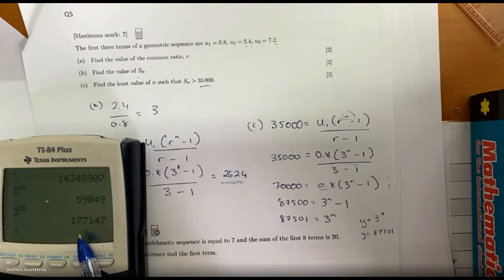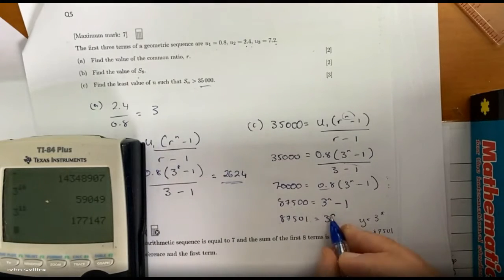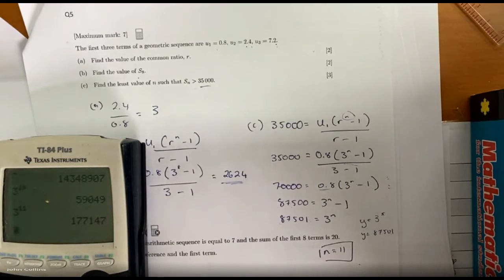And then it switches to greater than. So we want the smallest number. Does that mean 3 to the 10 is going to give it? No, it's going to be too little because it has to be exceeding. So it's 3 to the 11. It's the first one that exceeds. So the answer is when n is 11. That's the answer. Maybe some of you put when n is 10, but n is 11. So I solved it using trial and error.